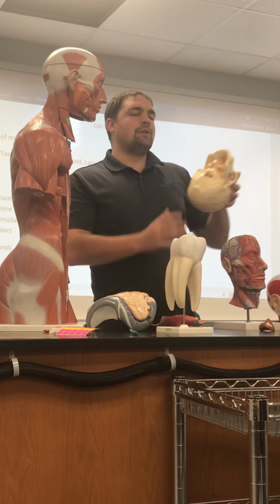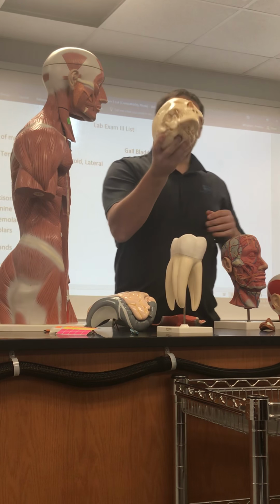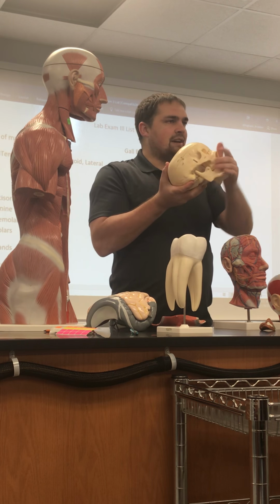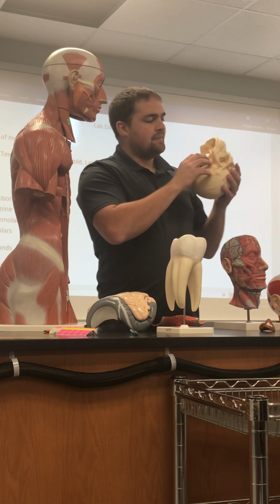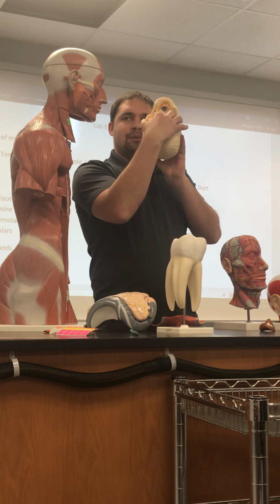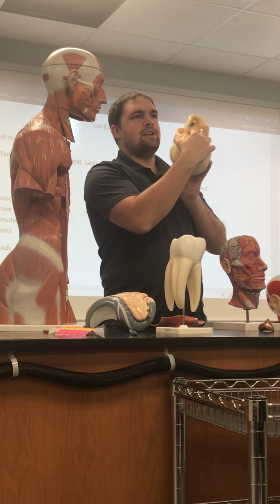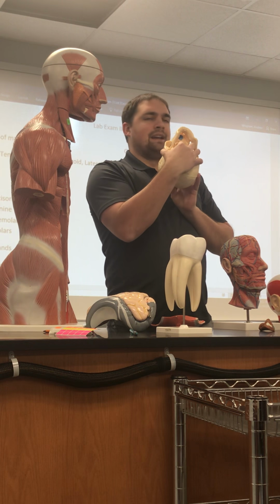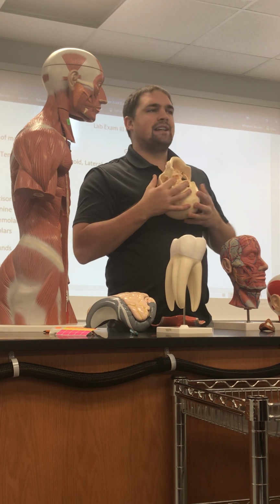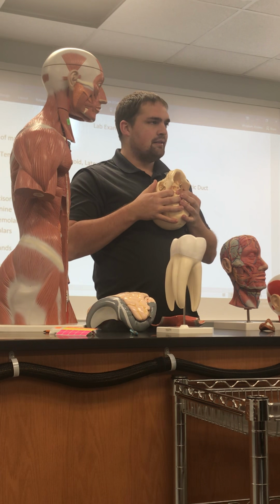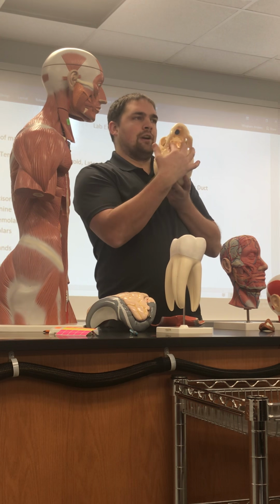What I will do, because we will have a skull station to identify teeth, okay, I will label the pterygoid processes off the sphenoid bone, and I will ask which muscle of mastication attaches here. Okay, so there are 4.